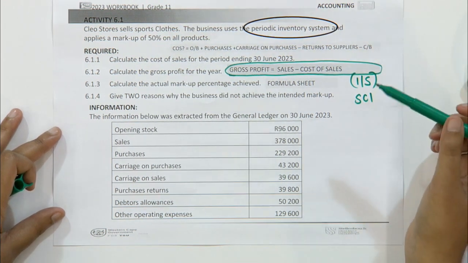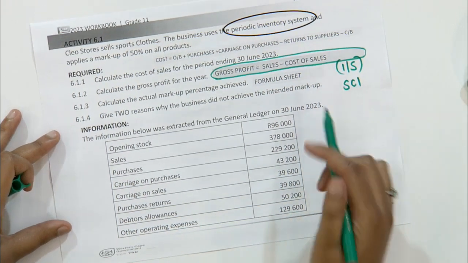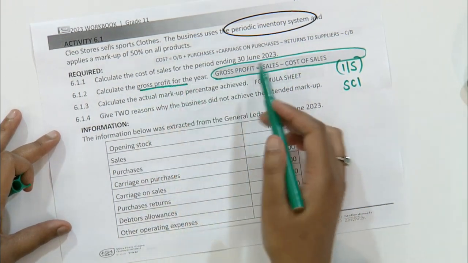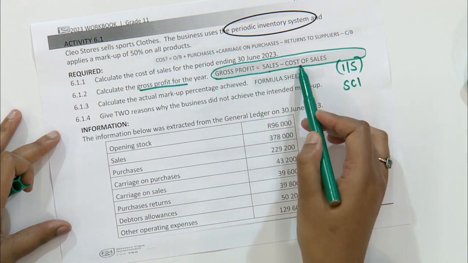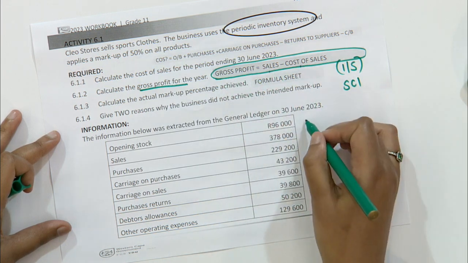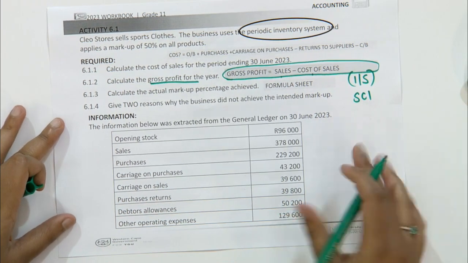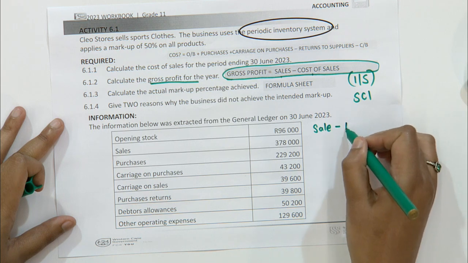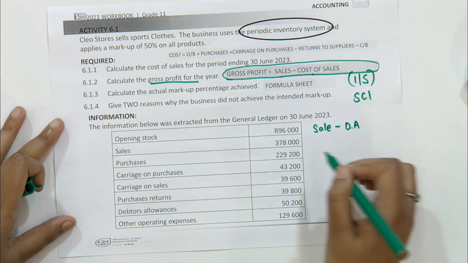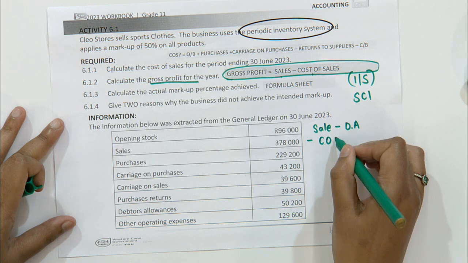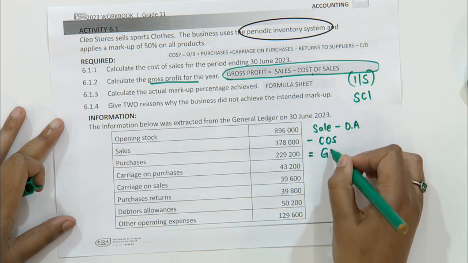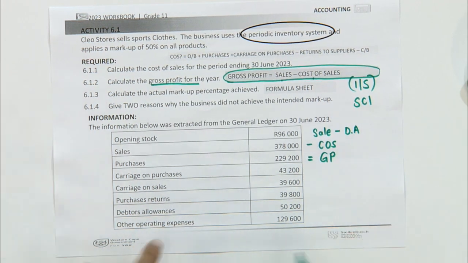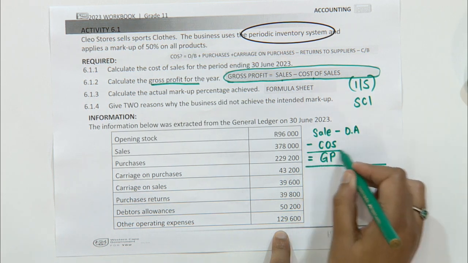So in order to calculate the gross profit for the year, just a reminder, it's always going to be your sales minus cost of sales. However, in exams, what we normally know it as is as follows. We would say sales and then minus any of my debtors' allowances and then minus my cost of sales, and that will equal my gross profit. As you can see, they have given other operating expenses to confuse us, because this is where gross profit stops.